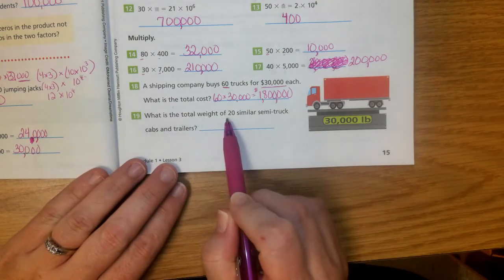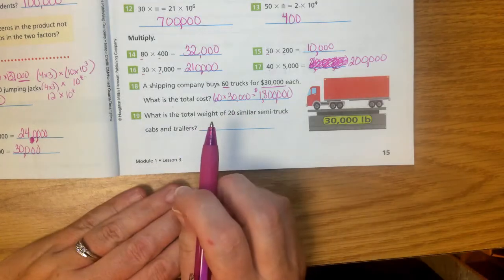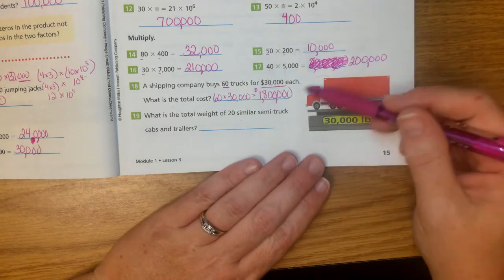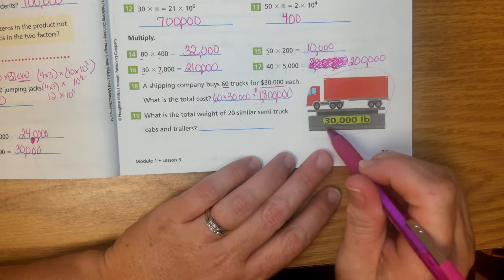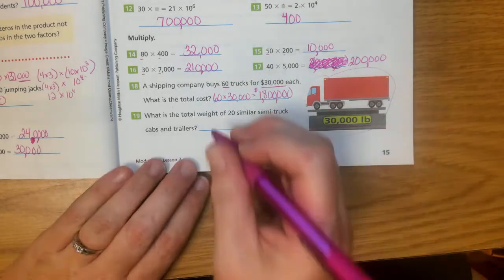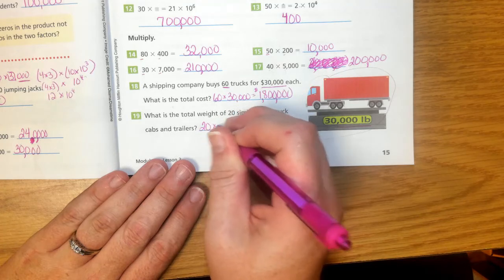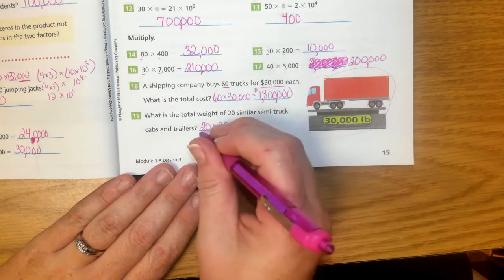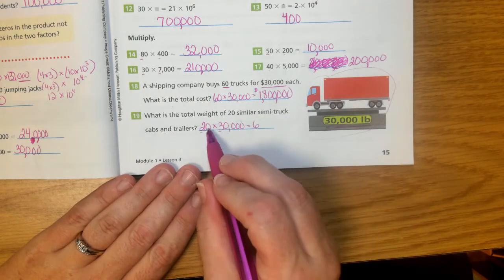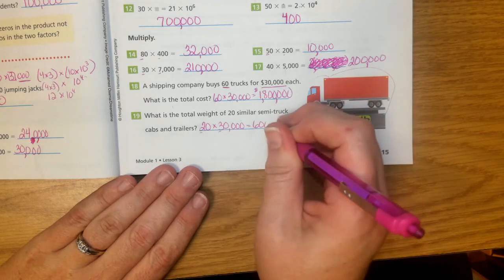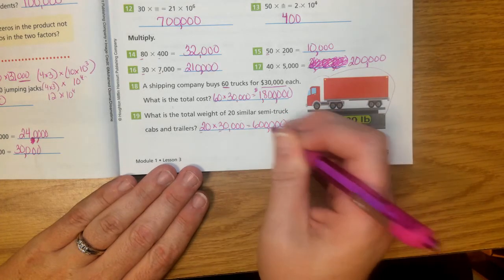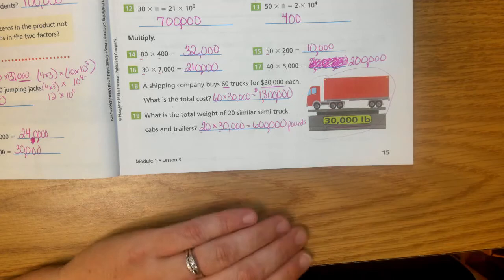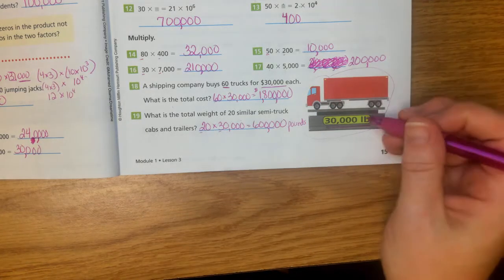What is the total weight of 20 similar semi-truck cabs and trailers? So, here's our trucks. Each truck can haul 30,000 pounds. So 20 times 30,000 equals 2 times 3 is 6. And we need 1, 2, 3, 4, 5 zeros. So 60,000 pounds. That LB stands for pounds.